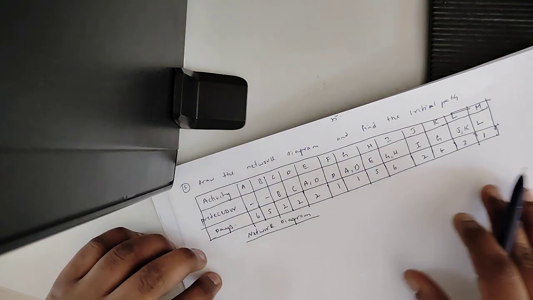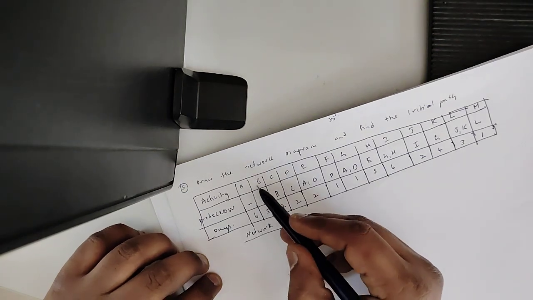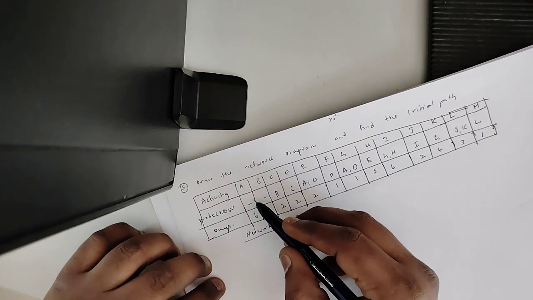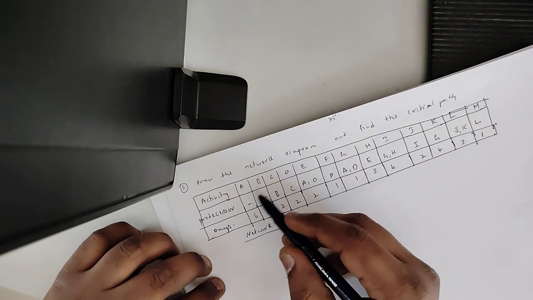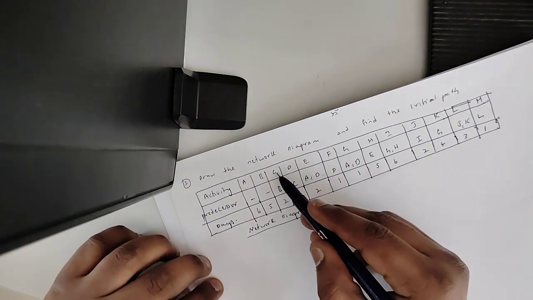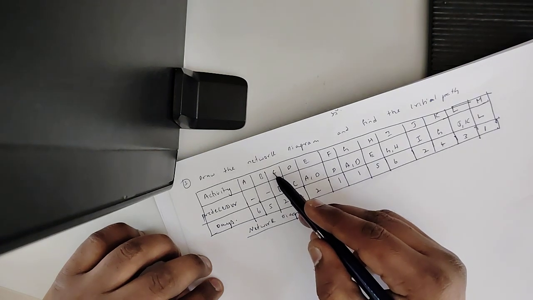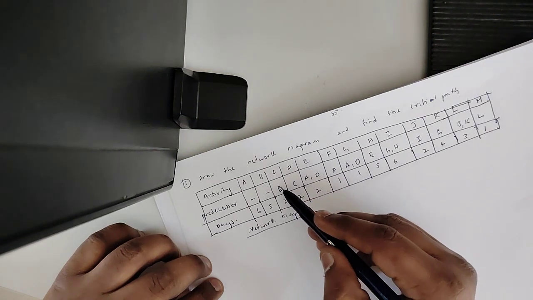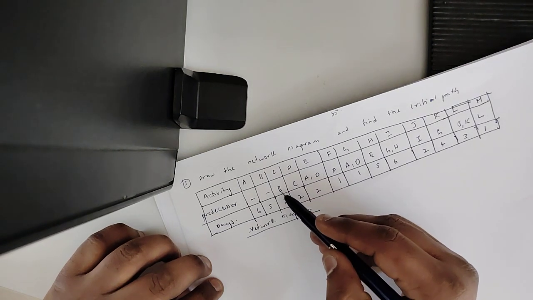Is it fine? That indicates A and B are nothing but the start of the project. So when you start a project, these two activities start simultaneously. If you go for the C activity, the successor, and want to move to C, the predecessor should be completed. That is, the previous activity should be completed.